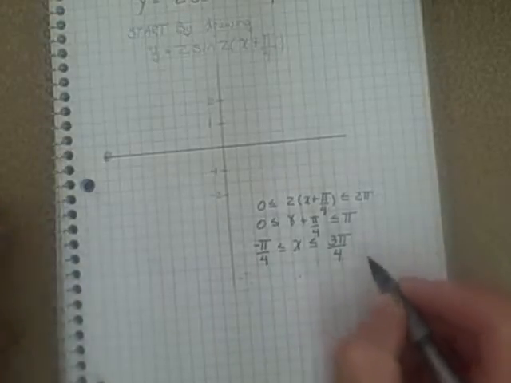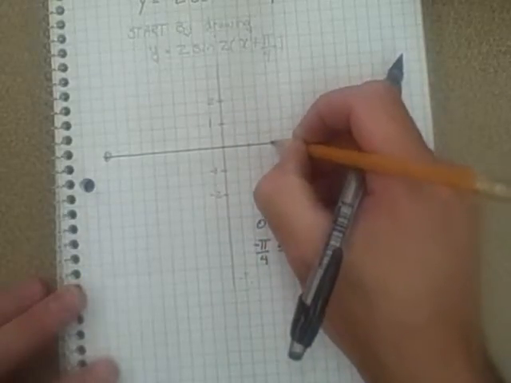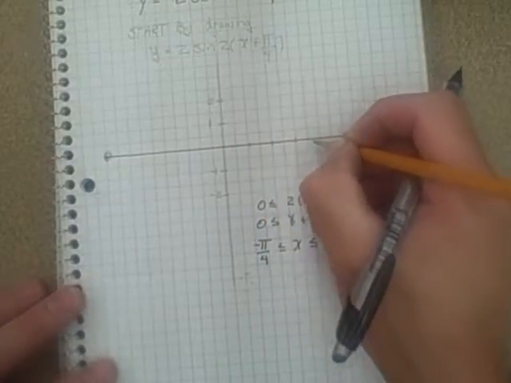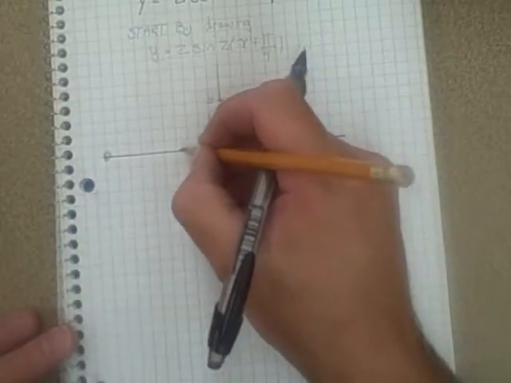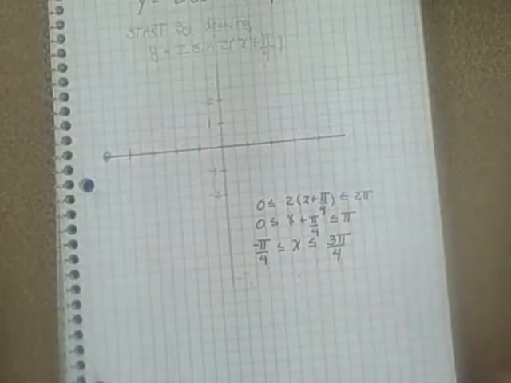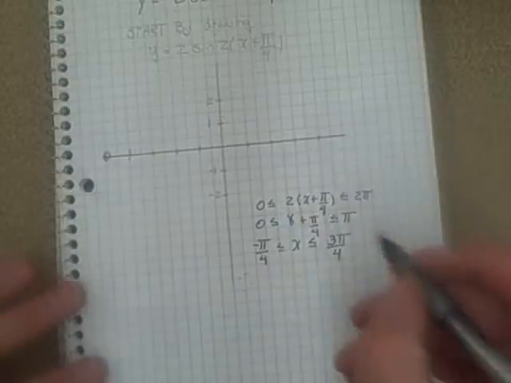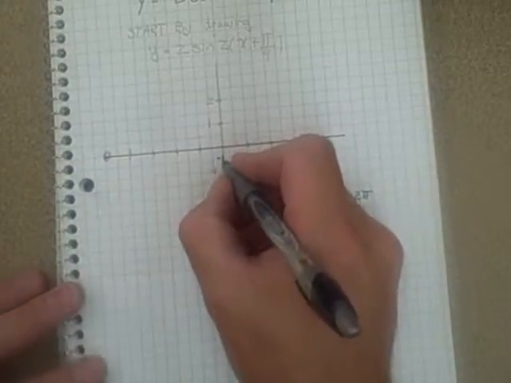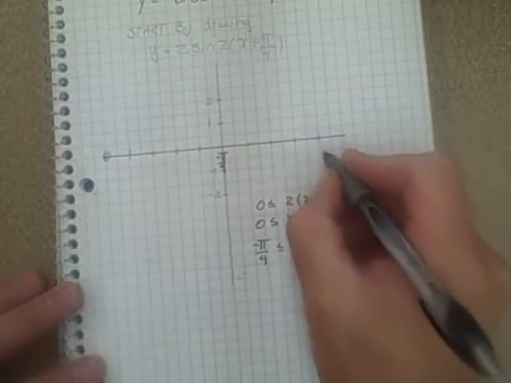So then we know, and I'm going to plug in my notches here, my 4 notches for the positive and my 4 notches for the negative period. Okay, so now that I have that, I now know that this point here is negative pi over 4, and this point way out here is 3/4 pi.